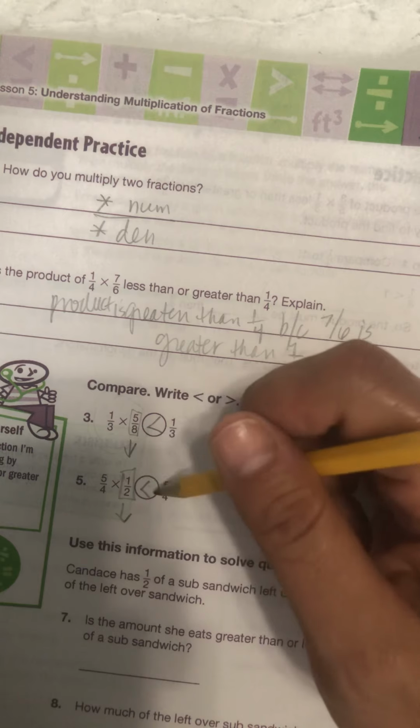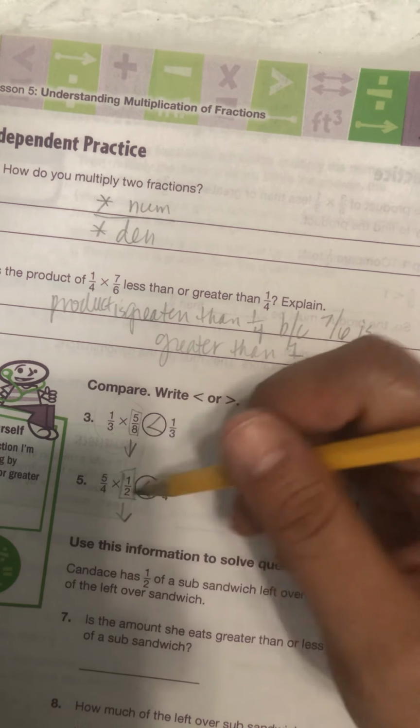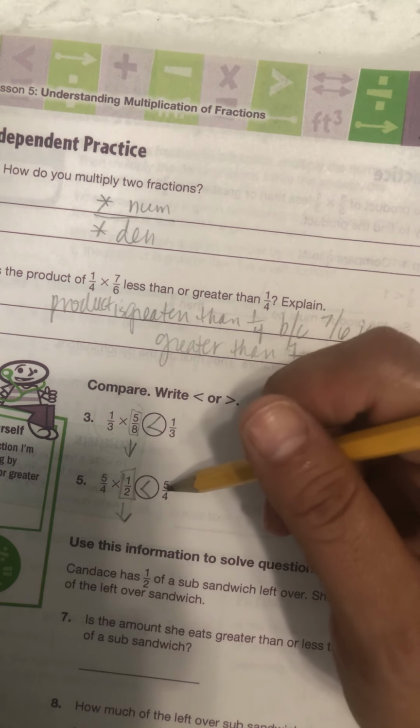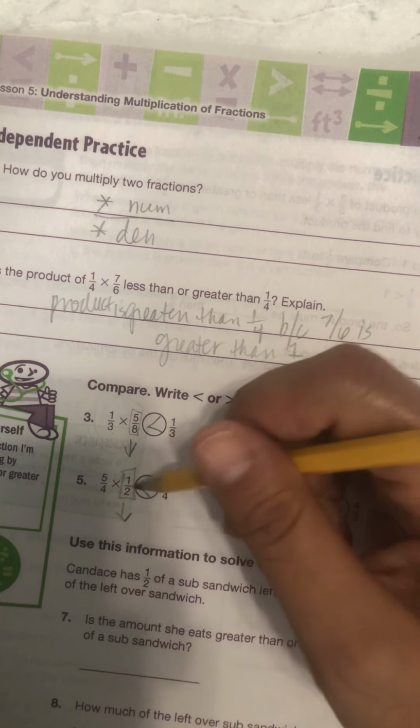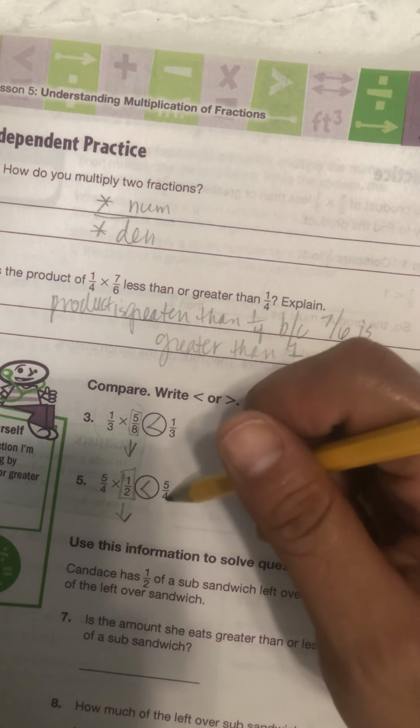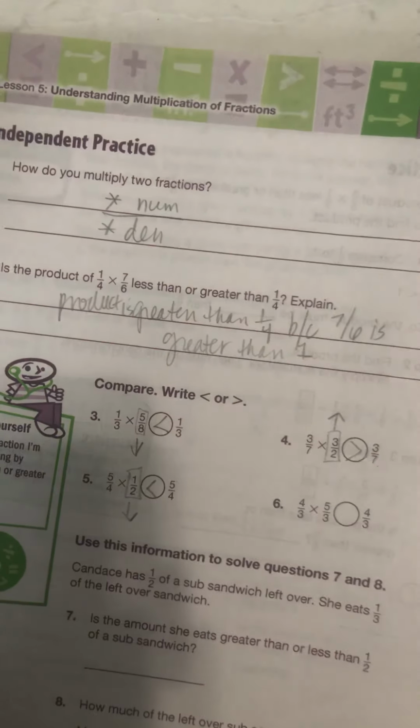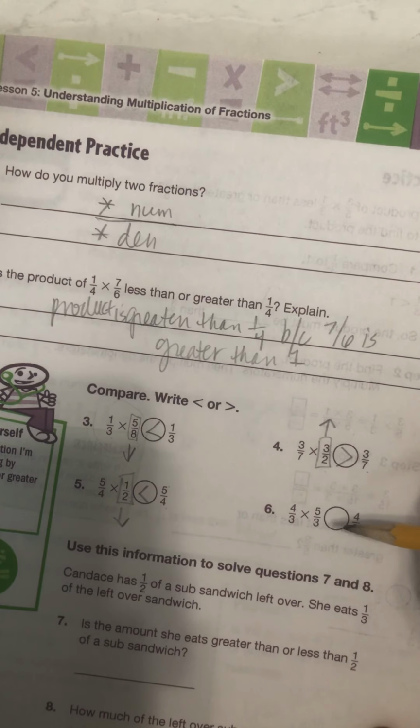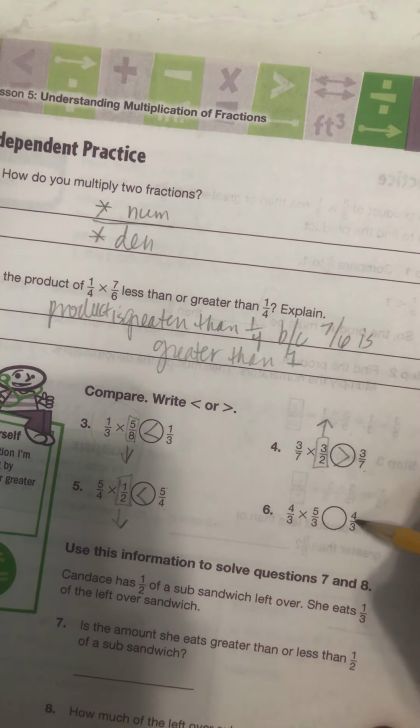And then you take a look at this one, and we're trying to figure out 4/3. So is this answer going to be greater than or less than 4/3? Well, I look at the number I'm multiplying it by, and it is greater than 1. So the product's going to be greater than 4/3.